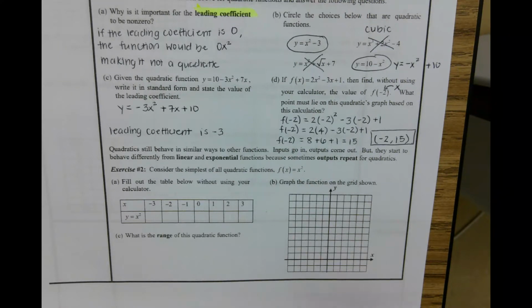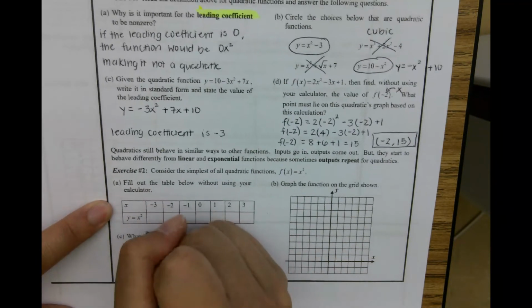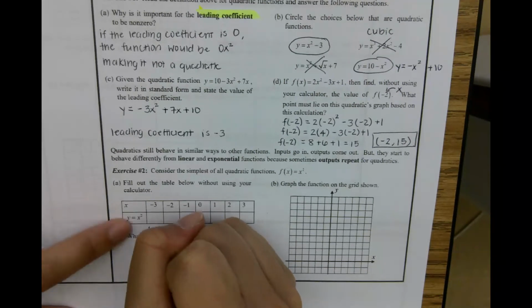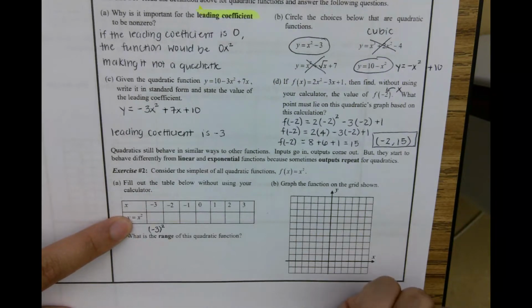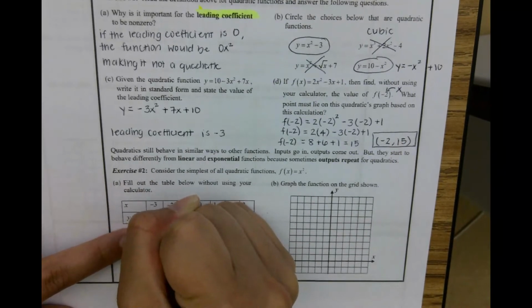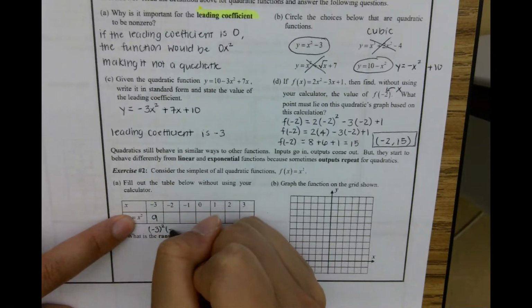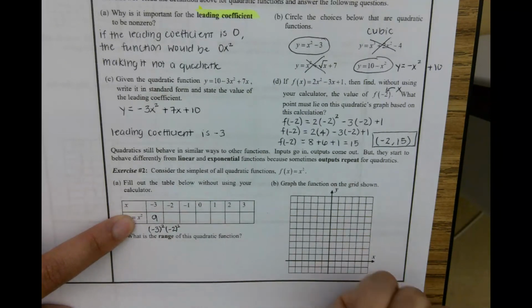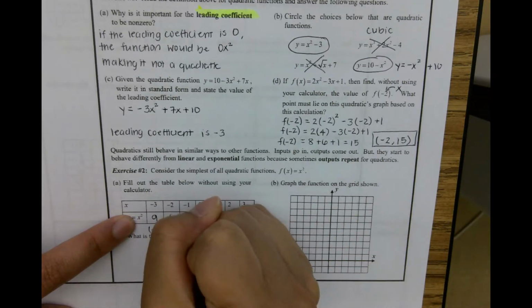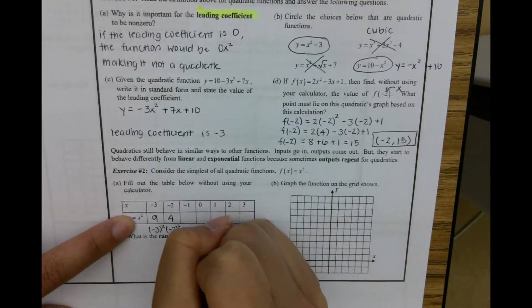Okay, so we're going to fill out this table below. Okay, what we're going to do is plug each of these x values in. Okay, so I'm going to plug in negative 3 in here. Okay, so negative 3 squared is negative 3 times negative 3, so that's 9. Okay, then I'm going to plug in negative 2 here. So negative 2 squared, negative 2 times negative 2 is positive 4. Okay, then I'm going to plug in negative 1 here.